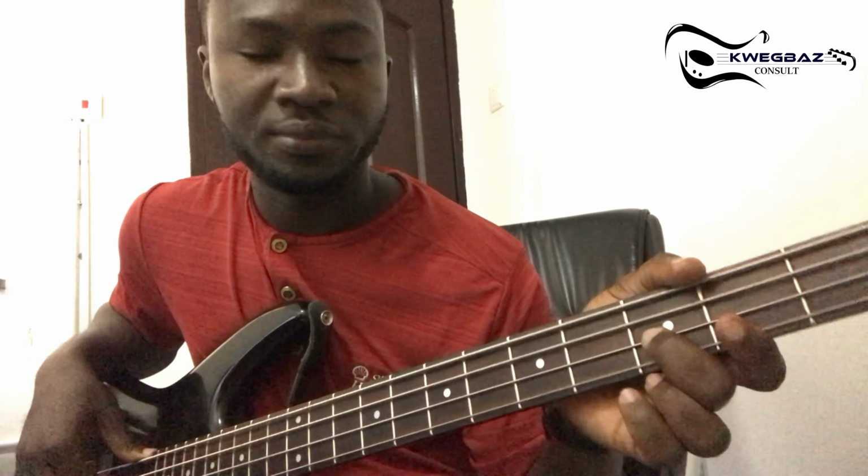Now what is the 2-5-1 for Fa? With the Fa, we know it's a major, so we can still use the So, that is the G, and then the Do, that is the C. So we can play the Fa like this. It will make sense because it's a major.